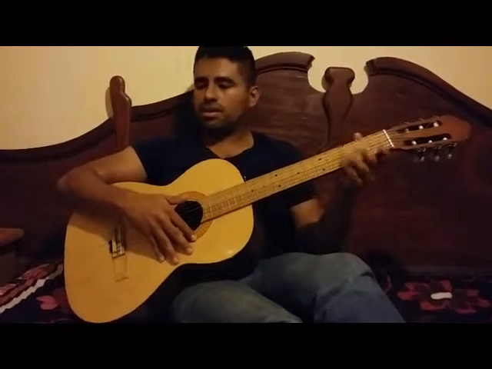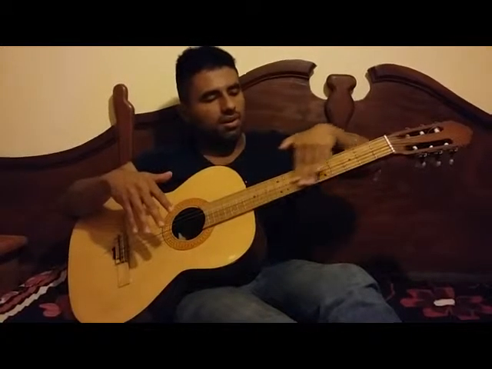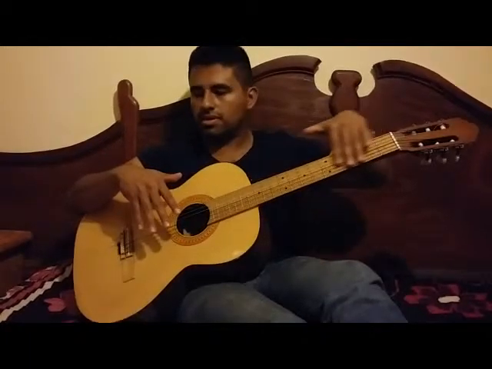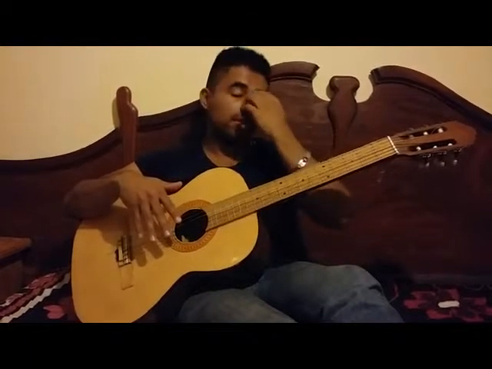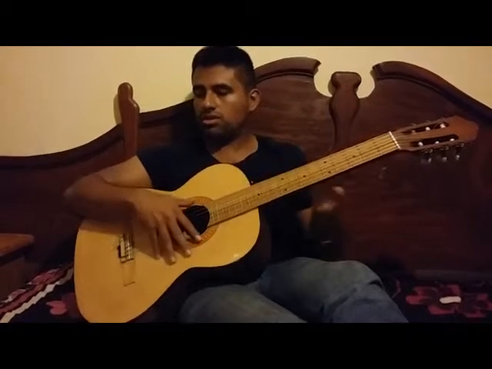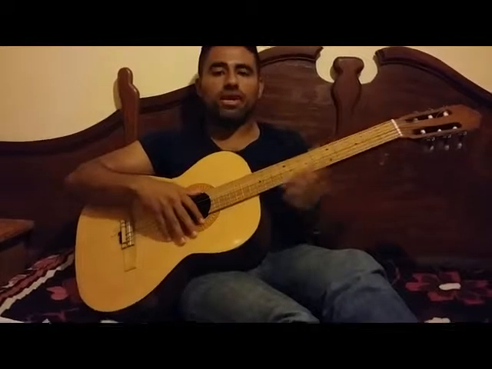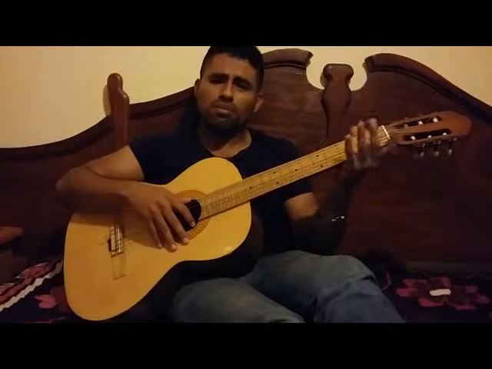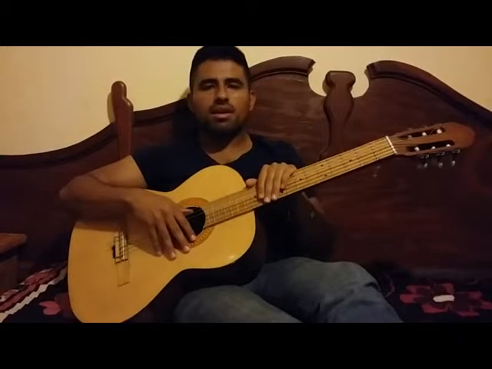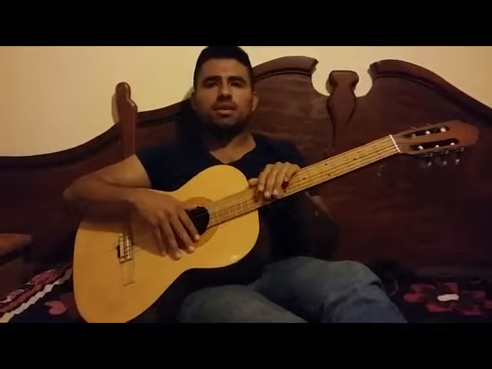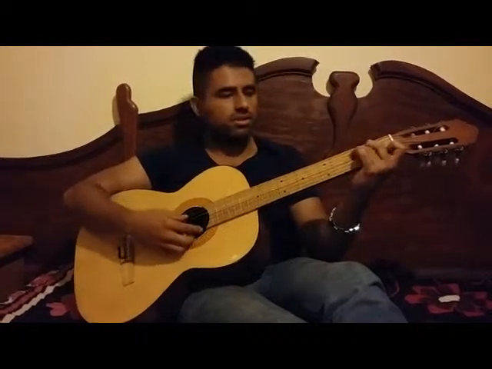Then, here you have the fretboard, all this section. That is the long wooden section on your guitar that holds your frets. Well, the purpose of the fretboard is to allow the placement of your fingers on the strings.